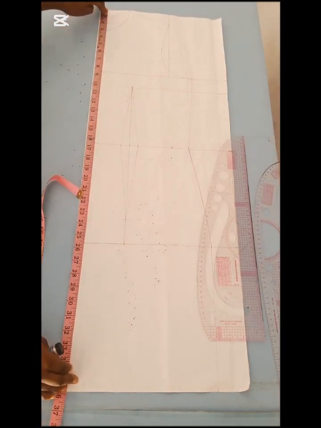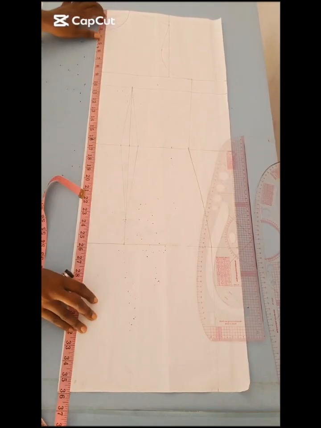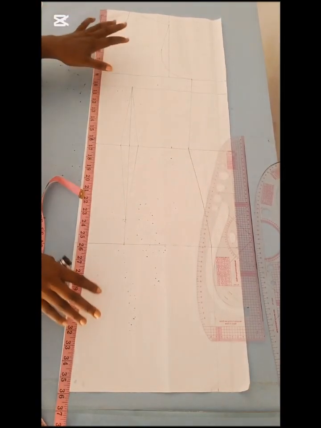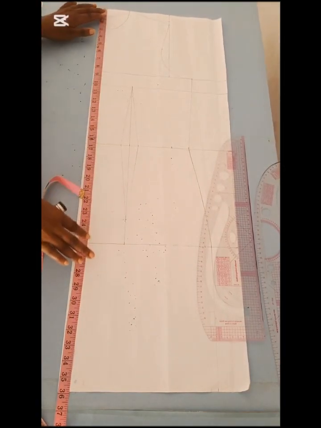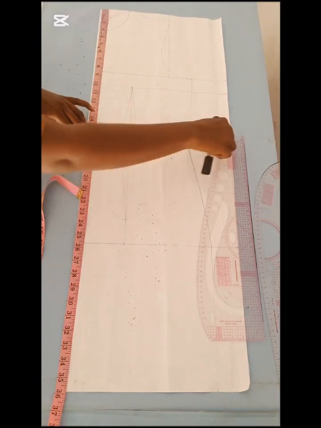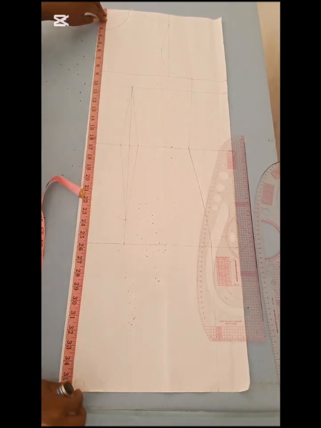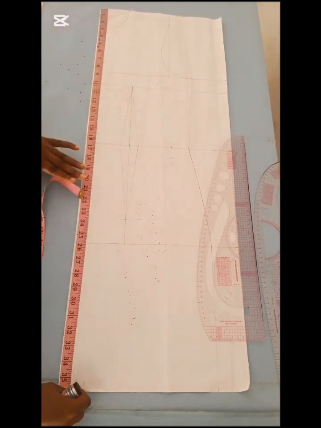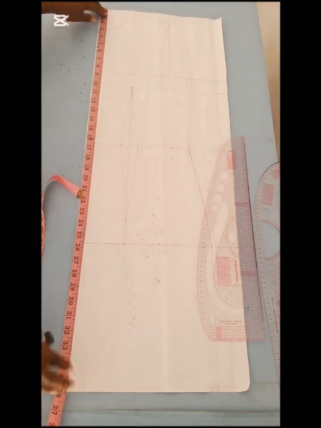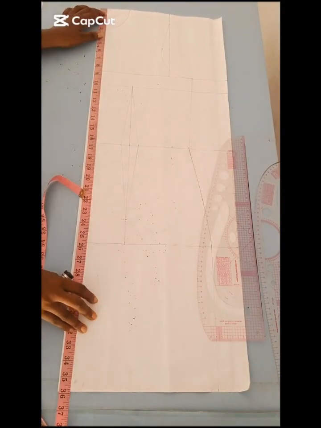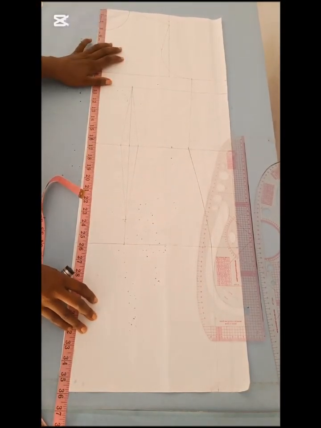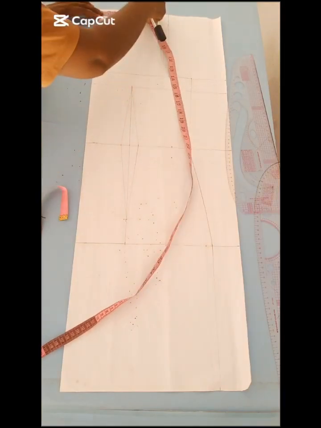So the length of my pattern paper is my gown length, and the width of my pattern paper is the biggest part of my measurement, my horizontal measurement, which is my hip in this case. My hip is 43 inches, and 43 inches divided by 4 is 10.75, plus 3 inches for ease is 13.75. So I added ease, so I don't want the paper to be the exact measurement.